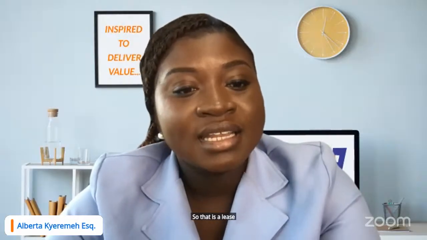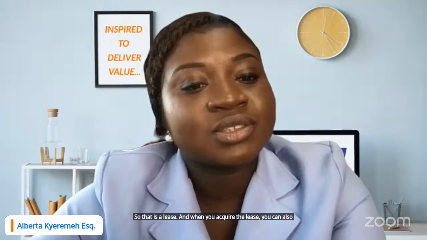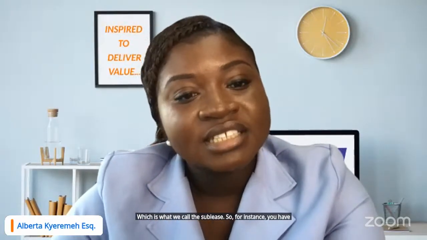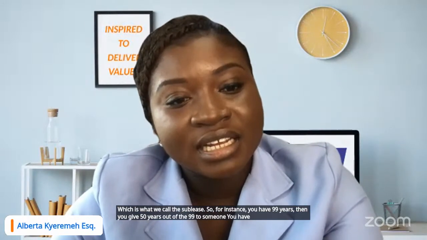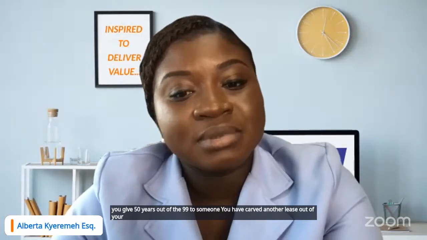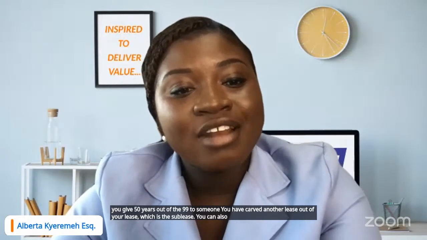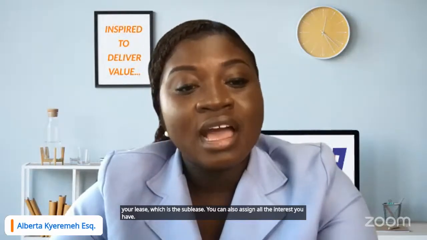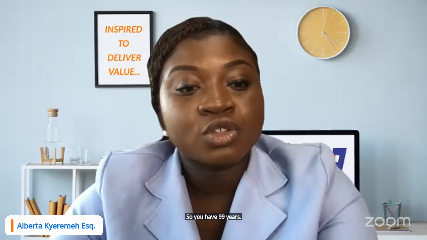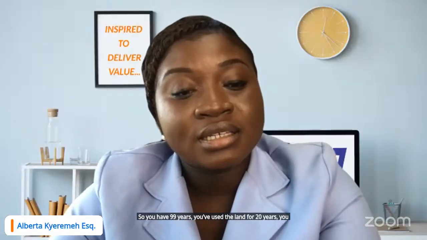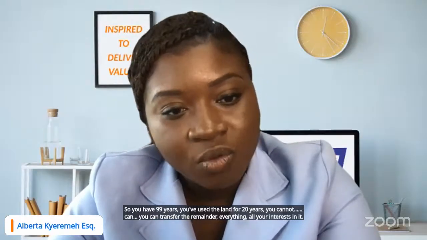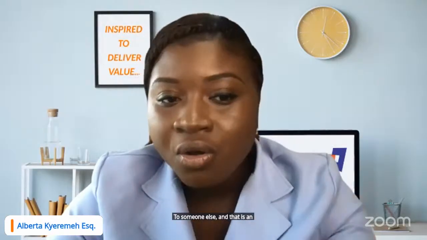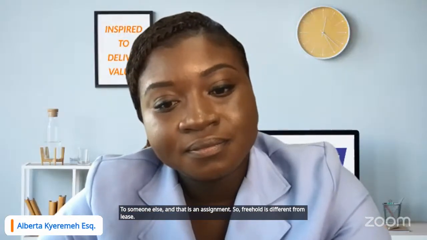And when you acquire the lease, you can also sublet it to someone, which is what we call the sublease. So for instance, you have 99 years, then you give 50 years out of the 99 to someone. You have carved another lease out of your lease, which is the sublease. You can also assign all the interest you have. So you have 99 years, you've used the land for 20 years. You can transfer the remainder, all your interests in it to someone else, and that is an assignment. So freehold is different from lease.